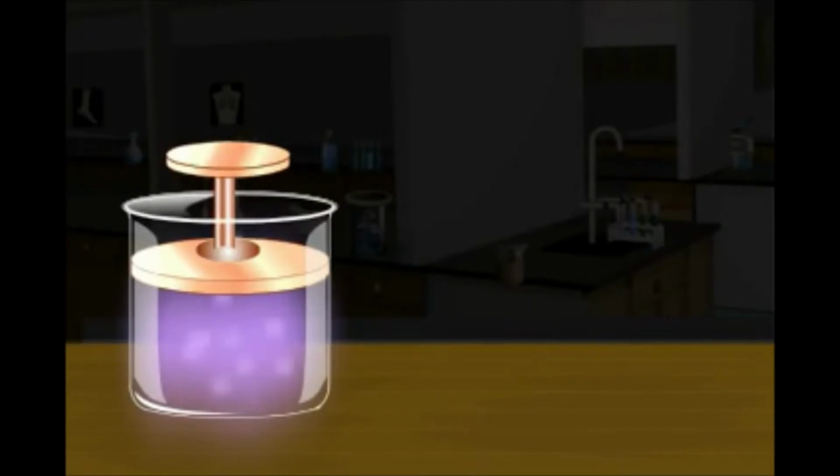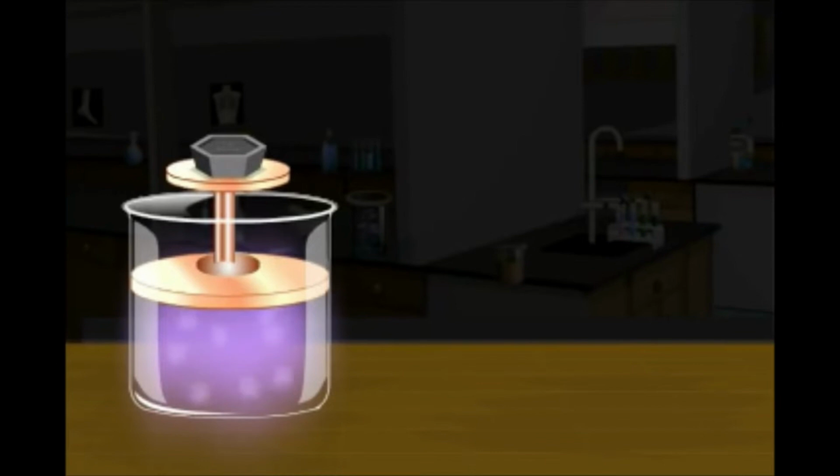You see this container? It is filled with gas. Now there is a piston attached to the container such that it can move up and down through the container without any leakage of the gas. Now, let's put some weight on the piston. I'm trying to apply some pressure.